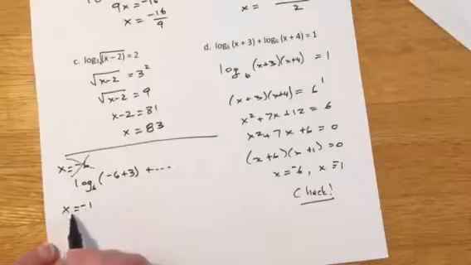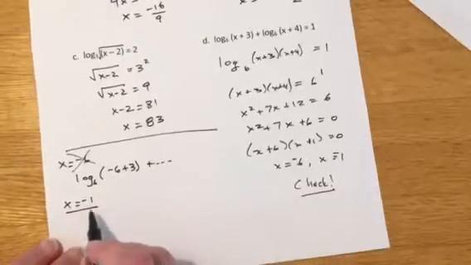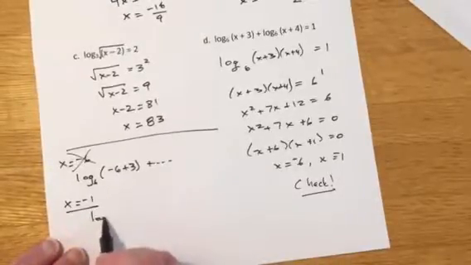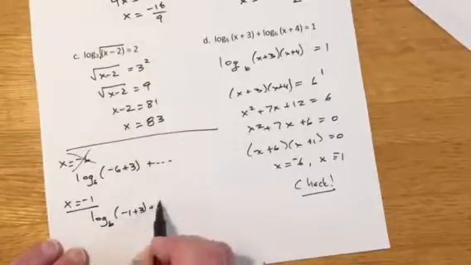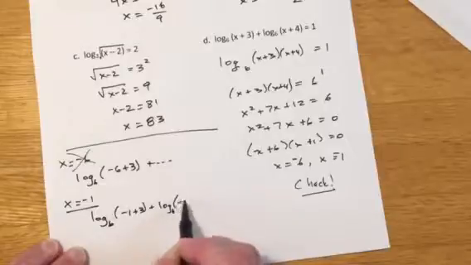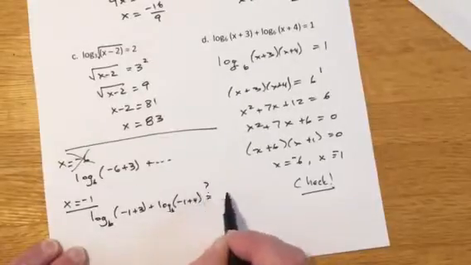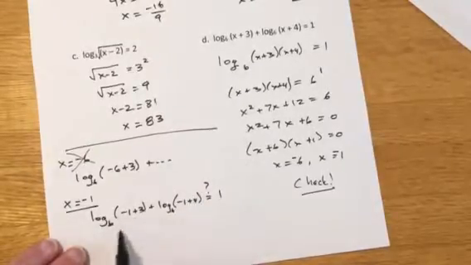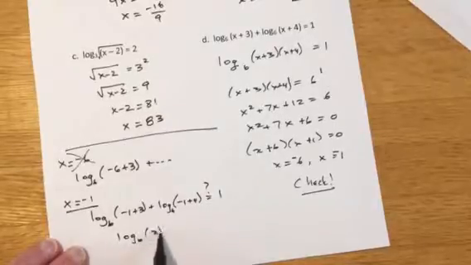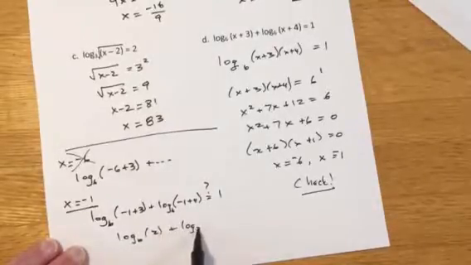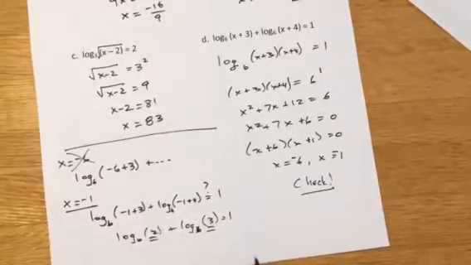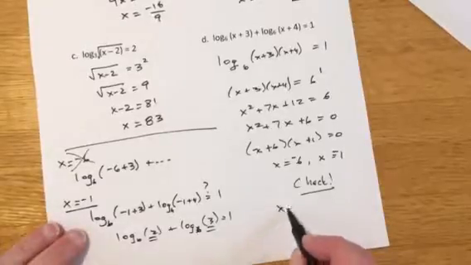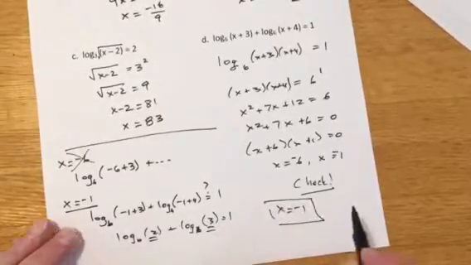If I check x equal to negative 1, again, into the original, I get log base 6 of negative 1 plus 3 plus log base 6 of negative 1 plus 4. Does it equal 1? But again, this is fine. This is log base 6 of 2. This is log base 6 of 3. And you could check what it is. But again, we're taking the log of positive numbers there, so we know we're fine. Okay, so there's only one solution here, x equal to negative 1.